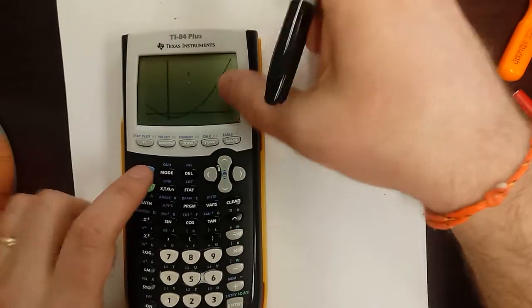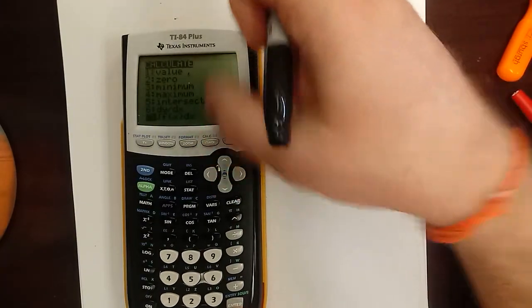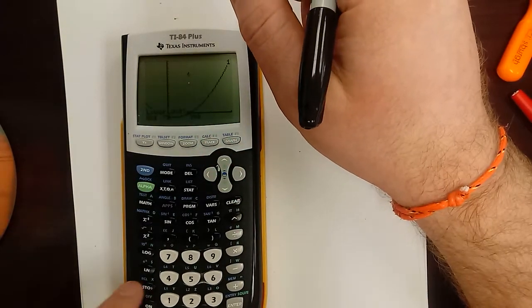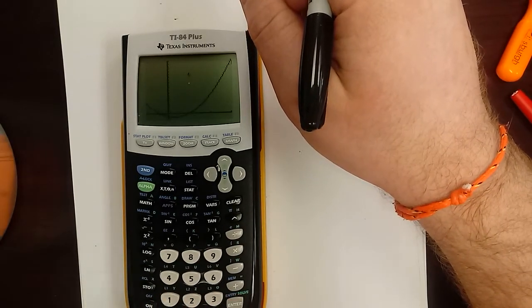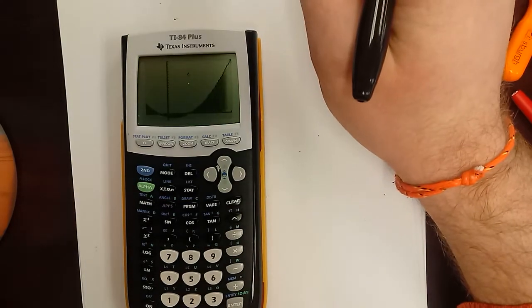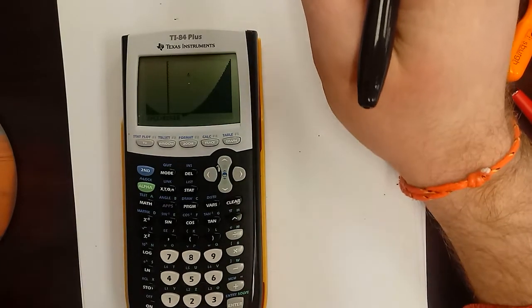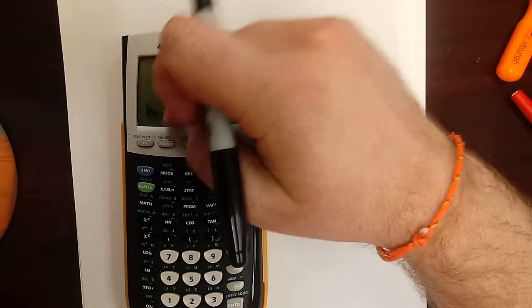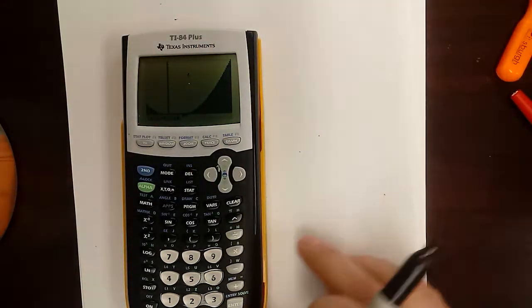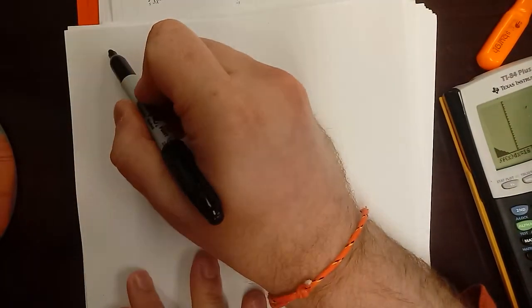And if I do the same thing again, where I go second trace and go all the way down to the integral, and say my lower limit, I'll type in -1. I'll say upper limit, I'll type in 3. And we can see that this whole region here, all that shaded region, adds up to 16. So it'll be like this positive, we lose some, and then we gain more. So that's that.